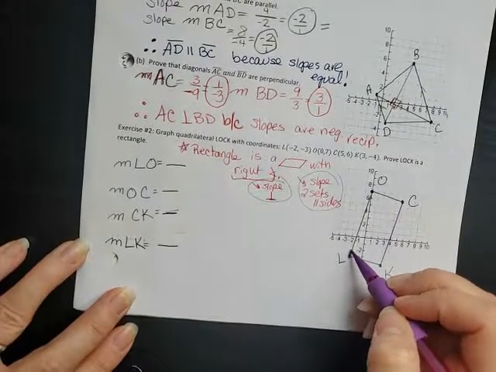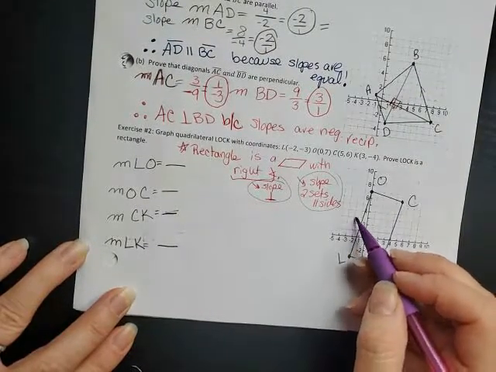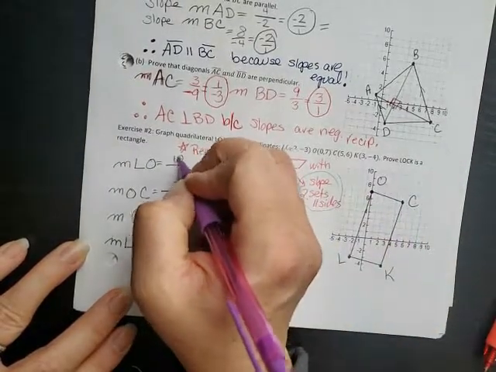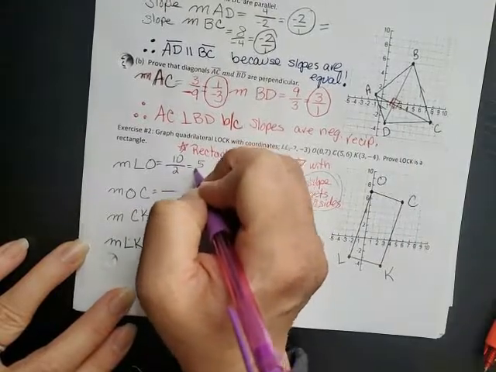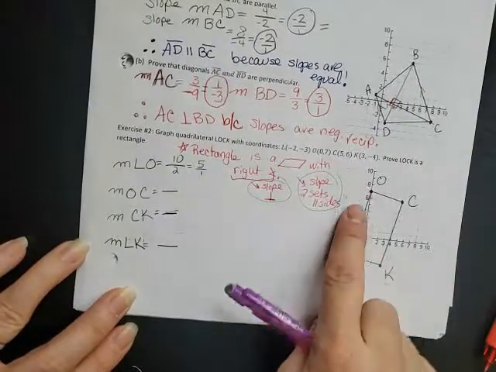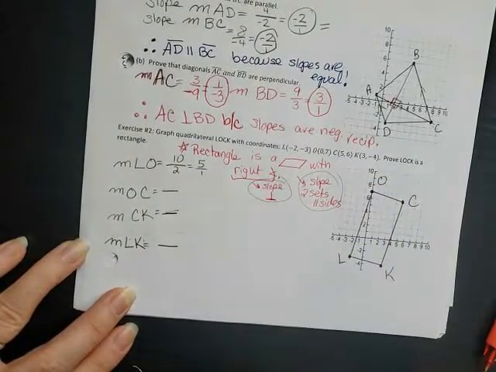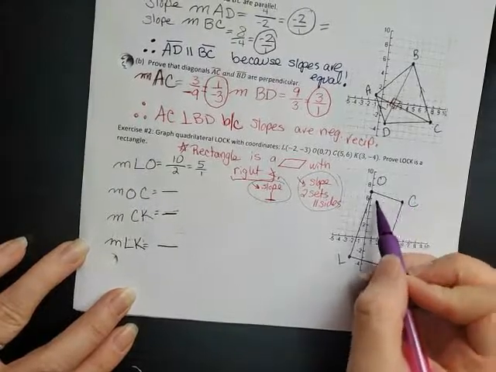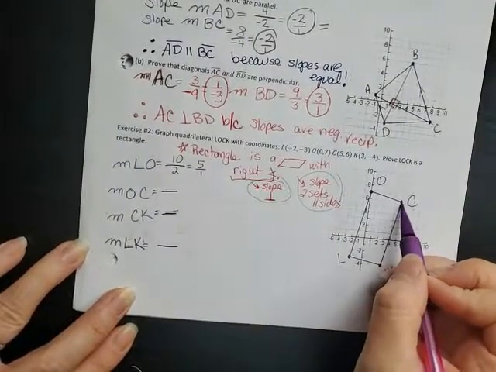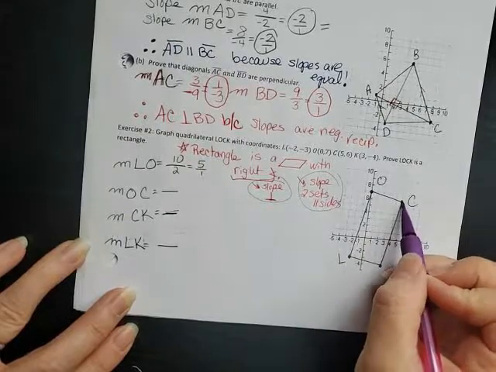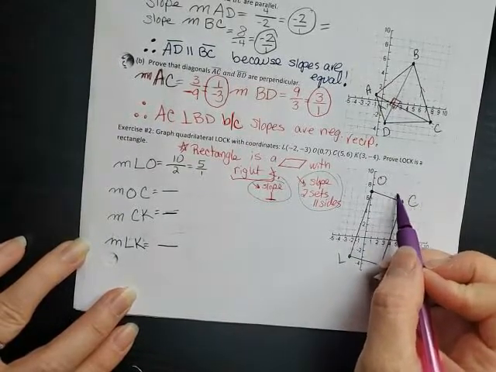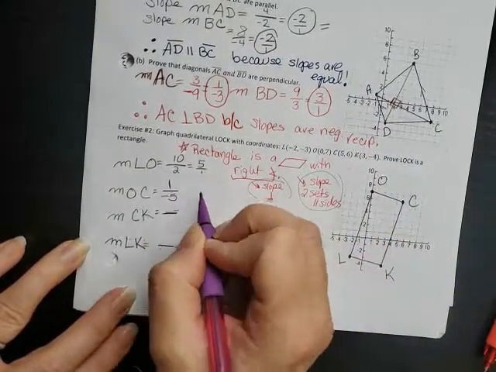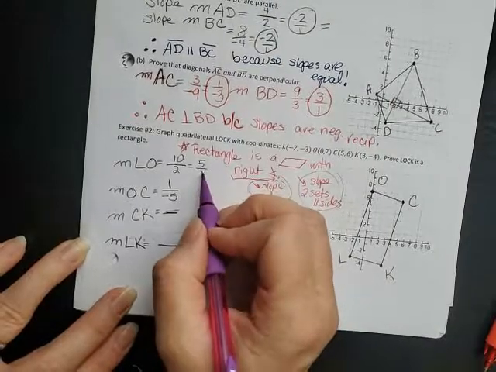Okay, so L to O, let's rise and run. So slope is the rise, 1, 2, 3, 4, 5, 6, 7, 8, 9, 10 boxes up, 2 boxes over. 10 over 2 reduces to 5 over 1. And that's positive slope. Rise to the up and run to the right. OC, again, goes up 1. Again, I start at whatever point is farther down. Okay, so C is below O. So I go up 1 and then to the left, 1, 2, 3, 4, 5. 1 over -5. Now those two slopes I can see are negative reciprocals.